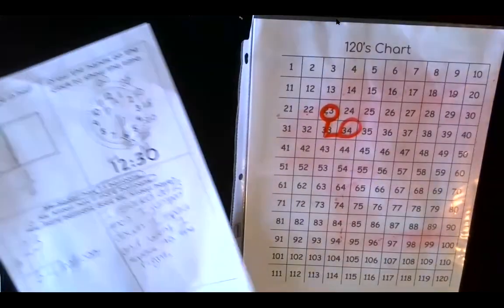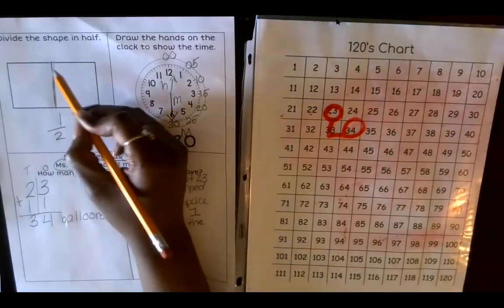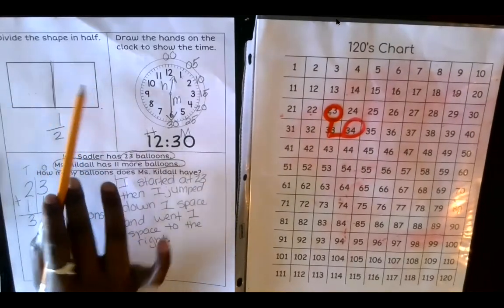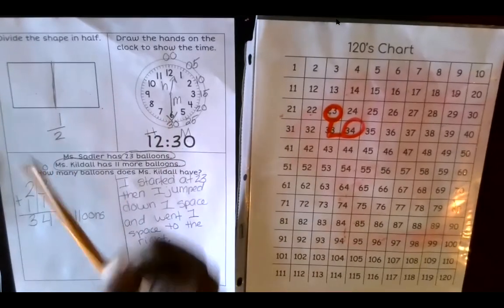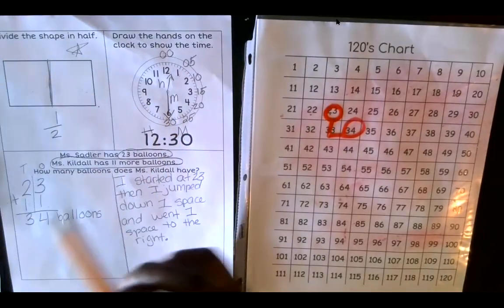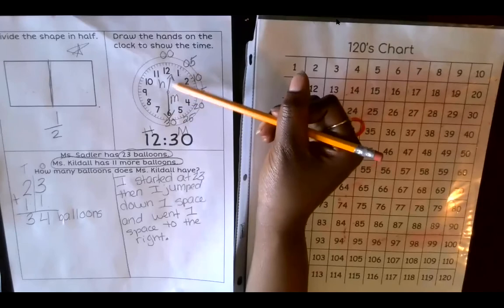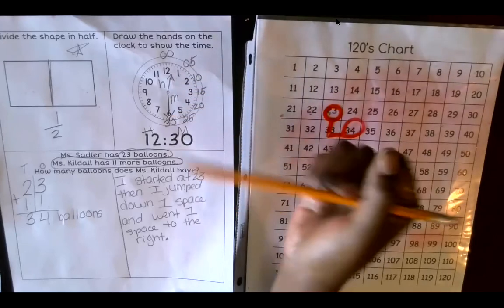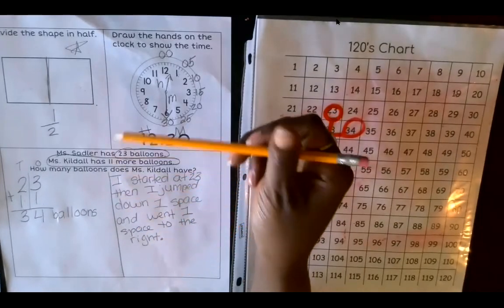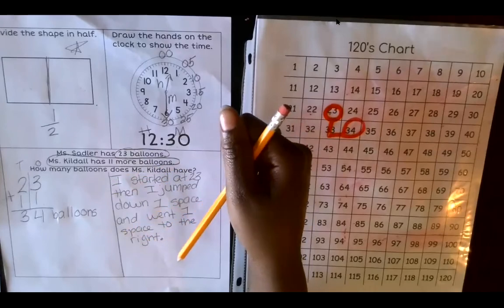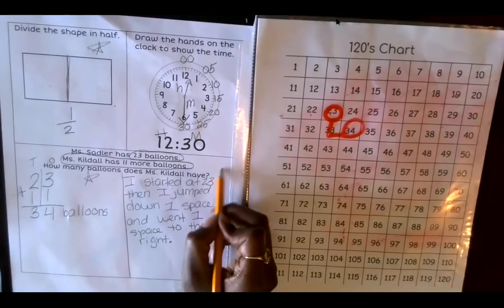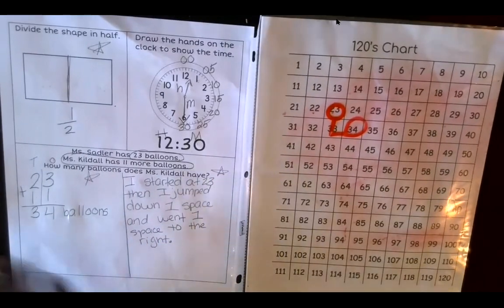Boop. And then divide the shape in half. You can go this way. You could have even gone like this, horizontal, and drawn the line that way too. So I'm gonna give myself a star for splitting my shape in half into 2 equal parts. Here I show 12:30, my hour hand, my minute hand. Here's my math problem, 34 balloons. So Miss Kildall has 34 balloons. There we go. Now give myself a star. 2 stars, because I showed my work 2 different ways.